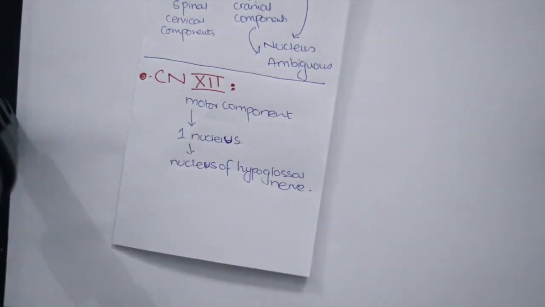this hypoglossal nerve leaves the skull through the hypoglossal canal. So when you did the base of the skull, we remember the floor of the skull, we did the hypoglossal canal. So that is where it comes out from the skull. So this is it for the first part of the cranial nerves. We'll do the rest in the next part. There'll be just two parts of this cranial nerves.